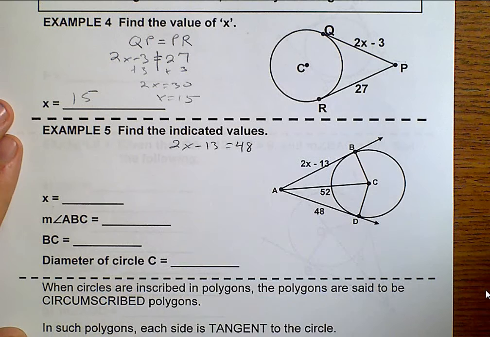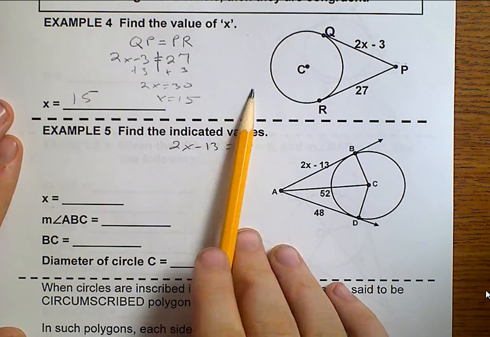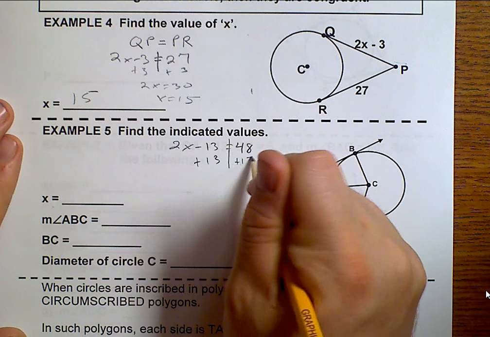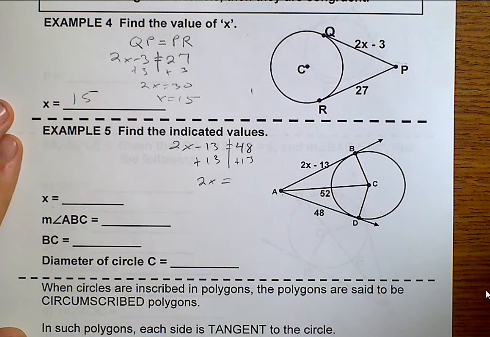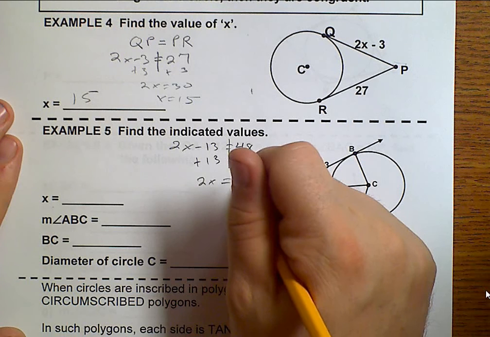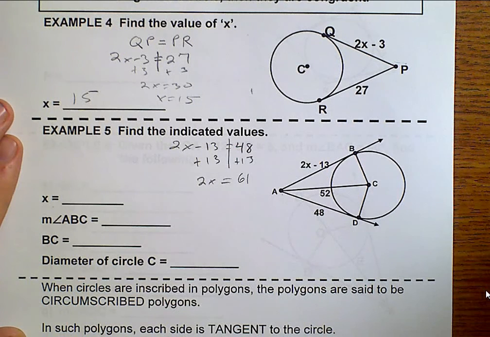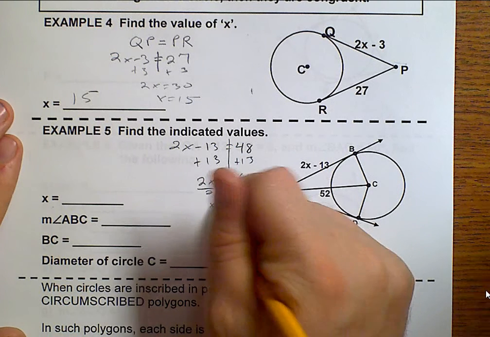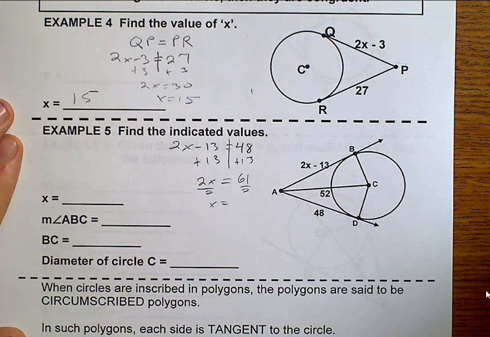This is using the theorem from example number 4. I add 13 to both sides. I get that 2x equals 61. We divide by 2, and we get that x equals 30.5.